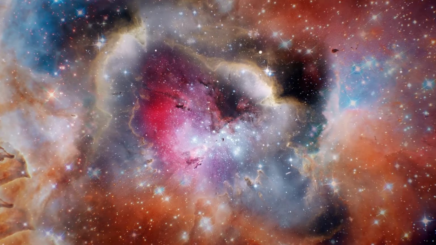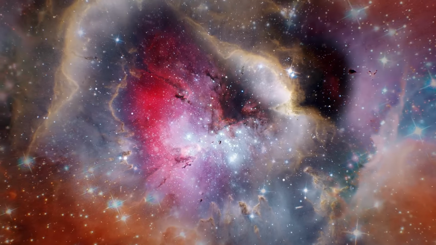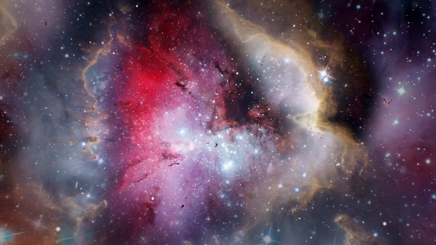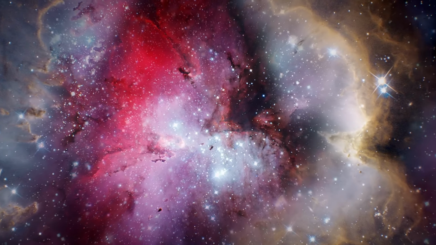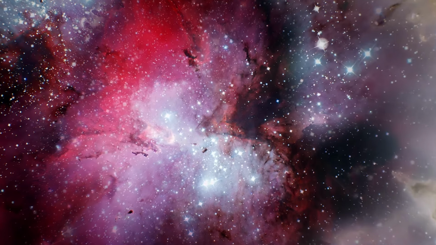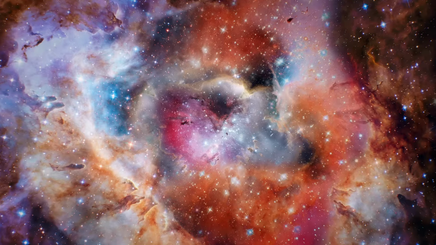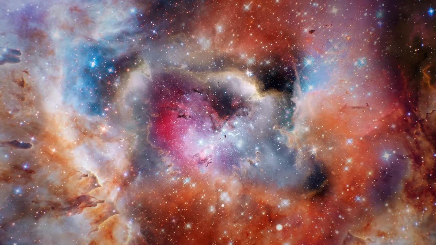Jupiter's magnetic field is by far the strongest of any planet in the solar system, extending millions of miles into space and forming a massive magnetosphere. This field is generated by a dynamo effect, similar to Earth's, but driven not by a core of molten iron, but by the swirling flows of metallic hydrogen deep within Jupiter's interior.